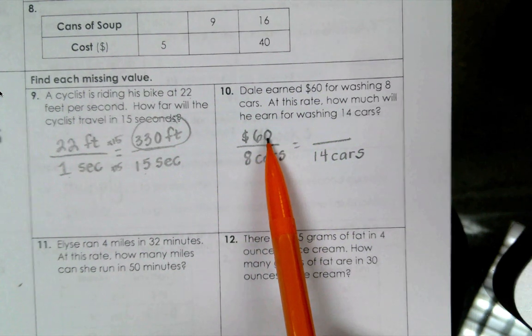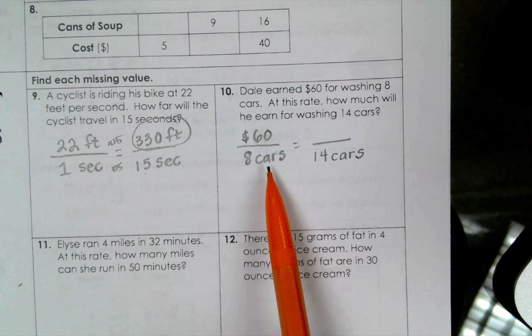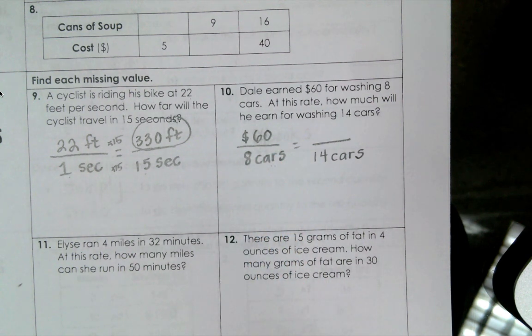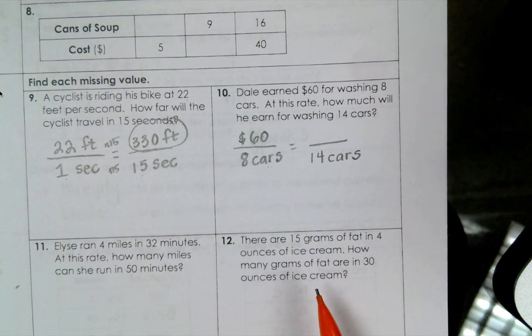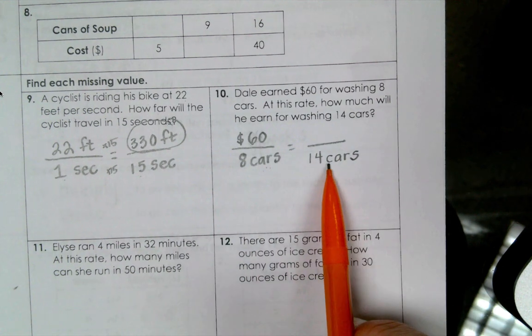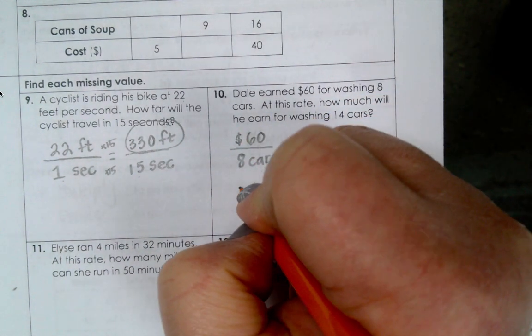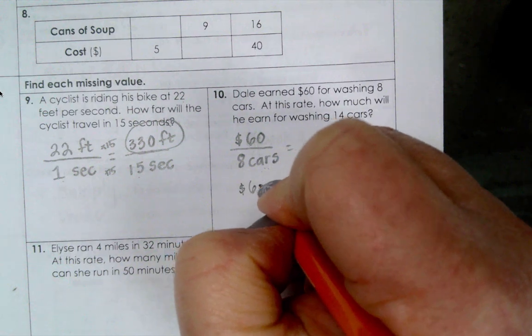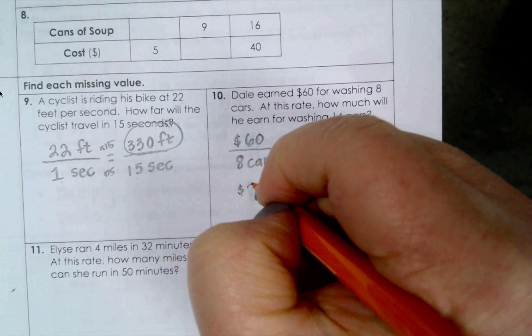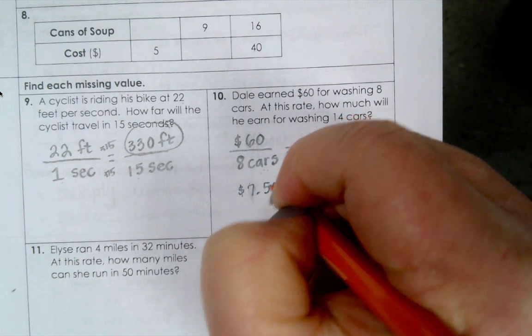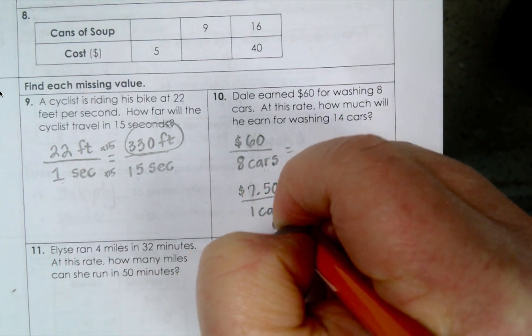So I'm going to figure out how much it costs for one car. So 60 divided by 8. I don't like this. Not going to be an even number. 7.5. Okay, $7.50. So if I have 14 cars, so my unit rate is going to be 60. Nope. It's going to be $7.50 for one car. Okay.